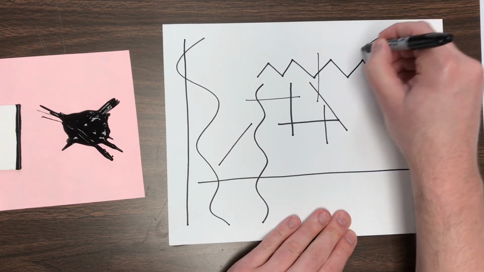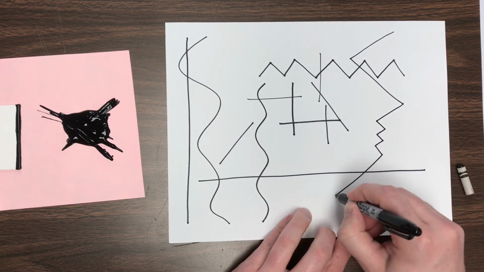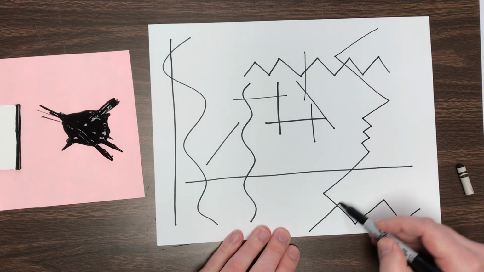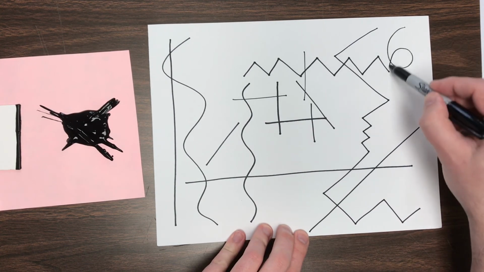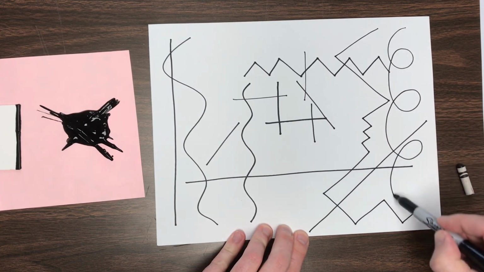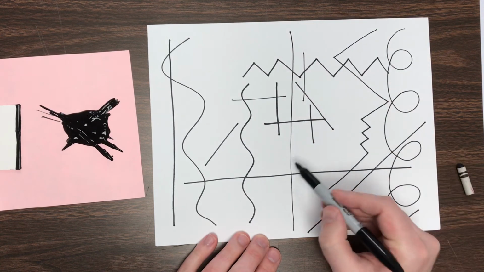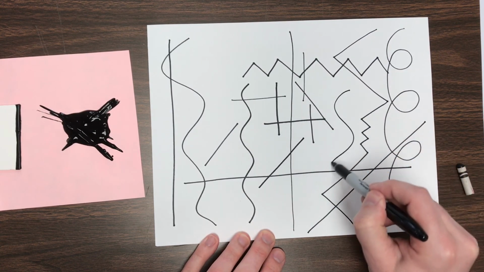And you can make big zigzags that turn into little zigzags. You can make your diagonal lines. You can even make swirly, curly lines. So have fun with it, be creative, and make sure your lines overlap.